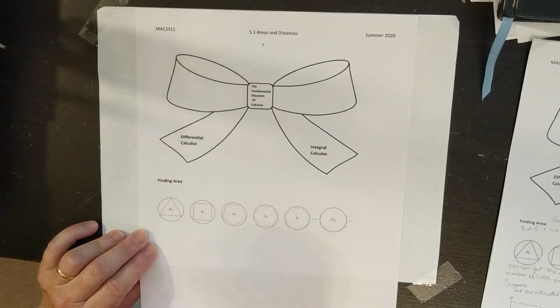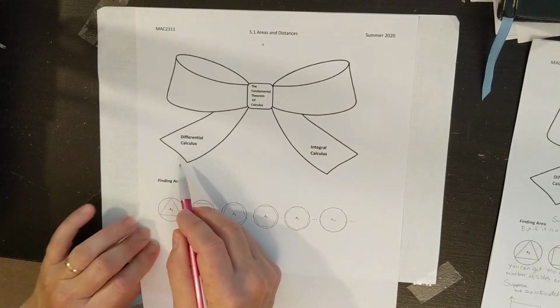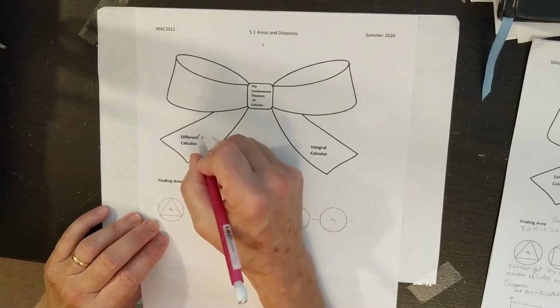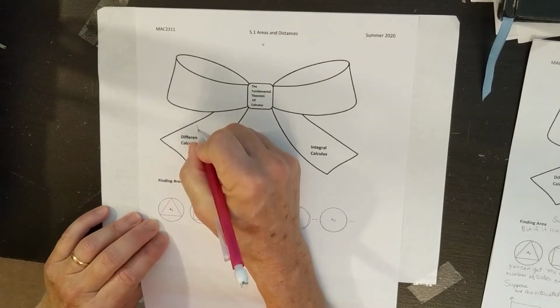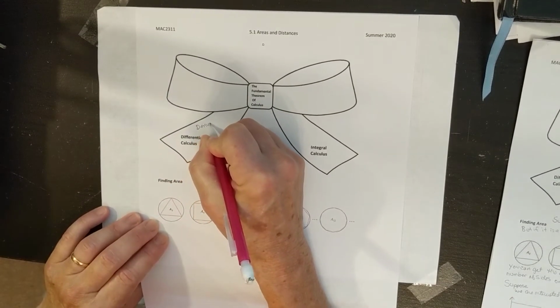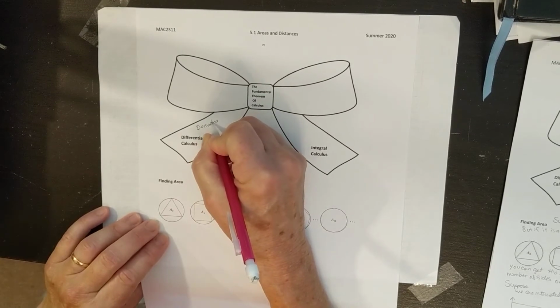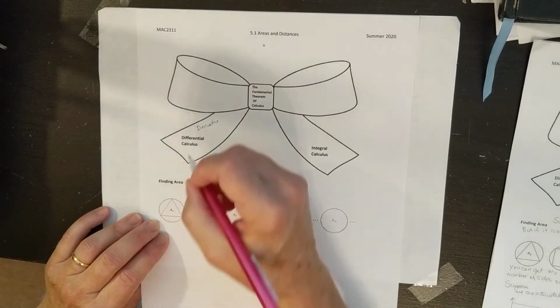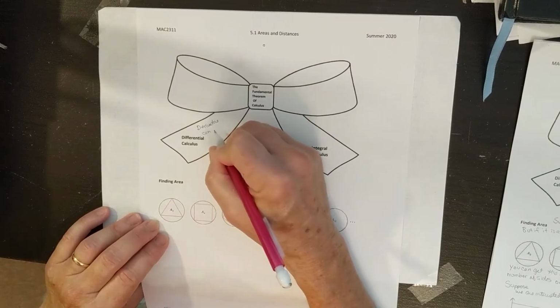Let's recall where we've been in this class when we were looking at derivatives. The derivative is the central theme of this branch.